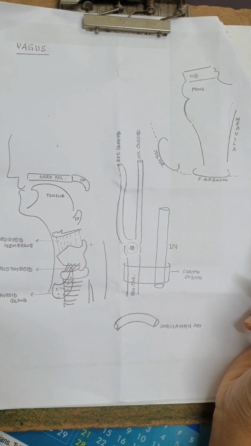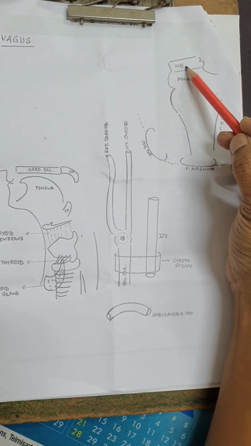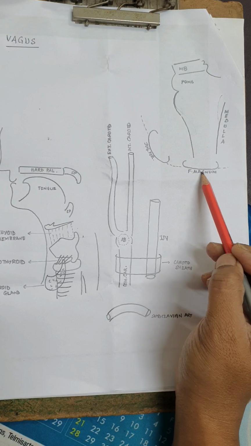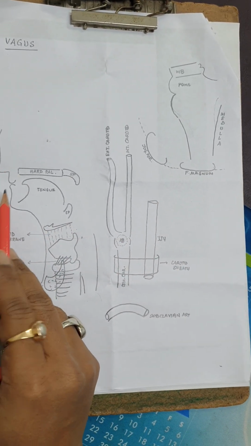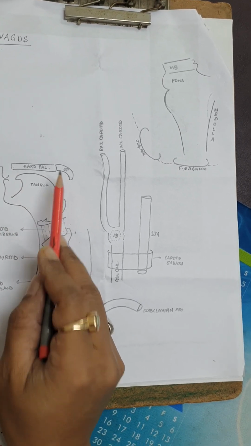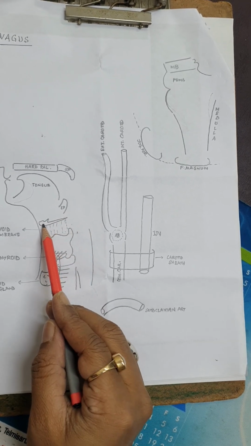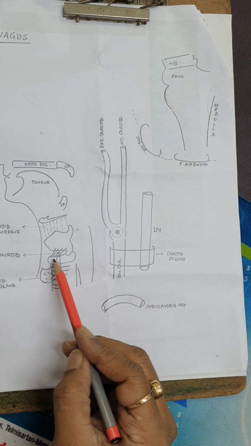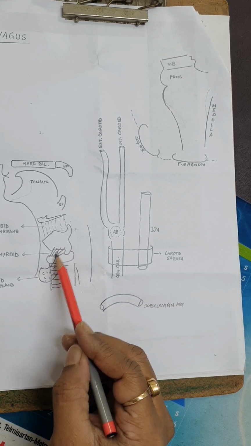This is a schematic diagram where this part is our brainstem having the midbrain, pons and medulla. This is our jugular foramen, this one foramen magnum. Now here is the diagram of the face, hard palate, soft palate, tongue. We are having epiglottis, the hyoid bone, thyroid membrane, thyroid cartilage, cricoid cartilage, and this muscle is our cricothyroid muscle.